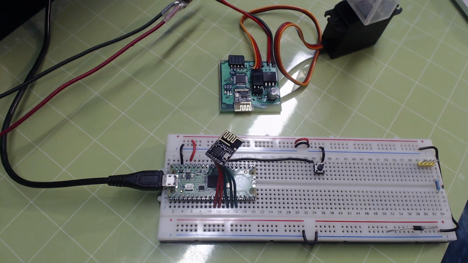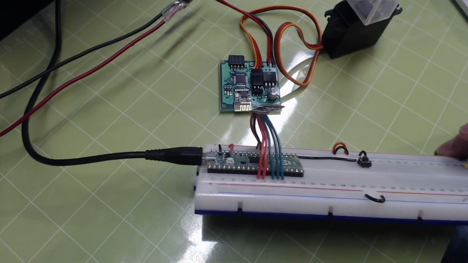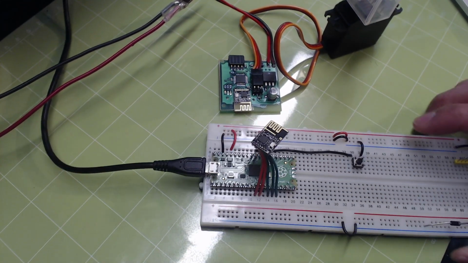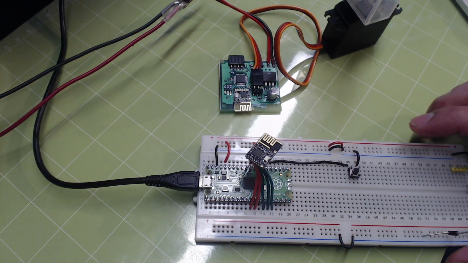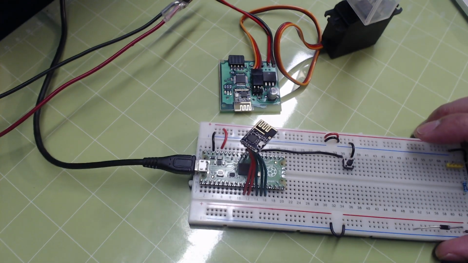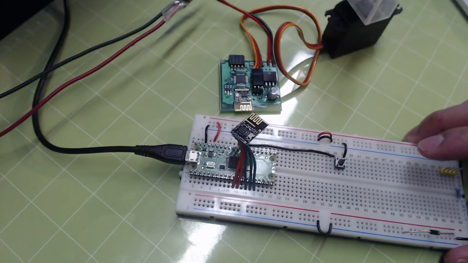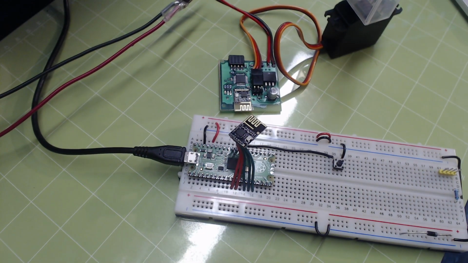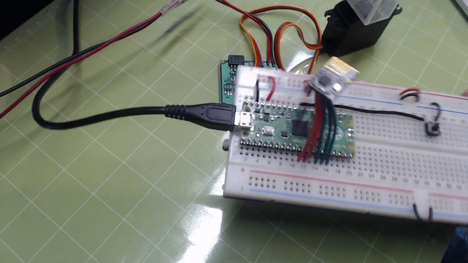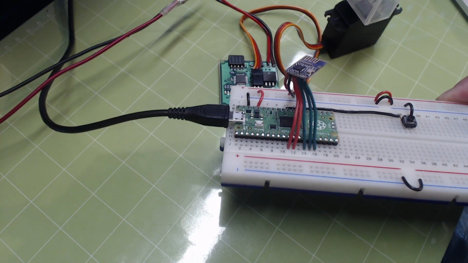Okay, so let's take a second shot at explaining how the NRF communicates with the Pico. I'm going to go a little slower. I have better sound and better video, obviously. Hopefully this will be better than the last video I did. So let's get started.